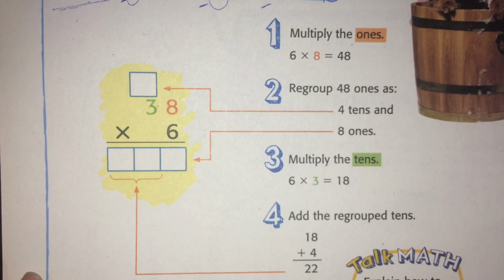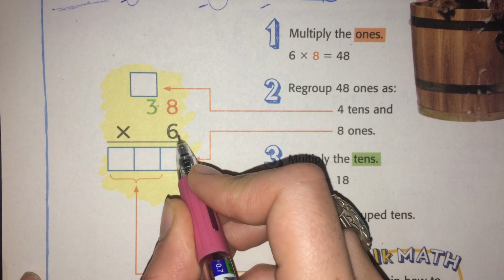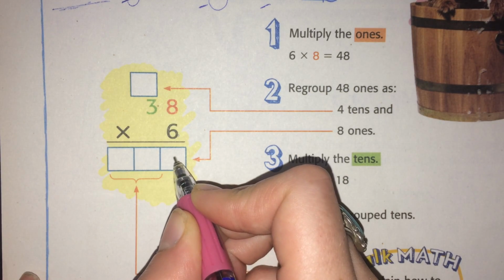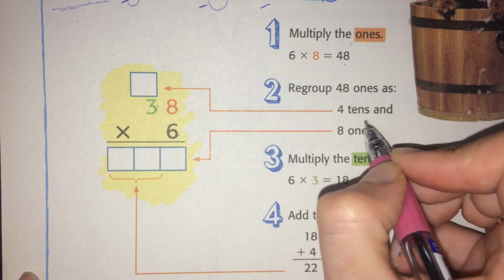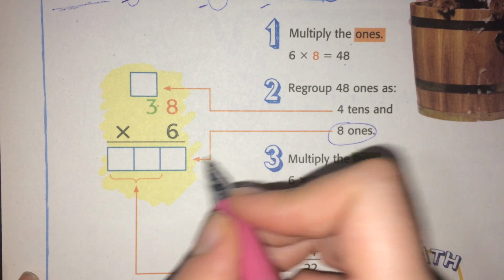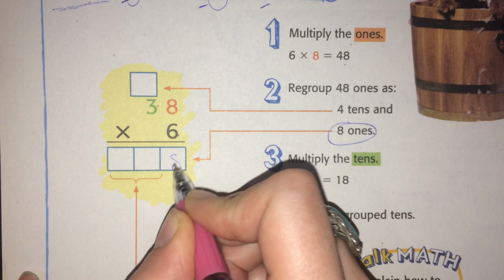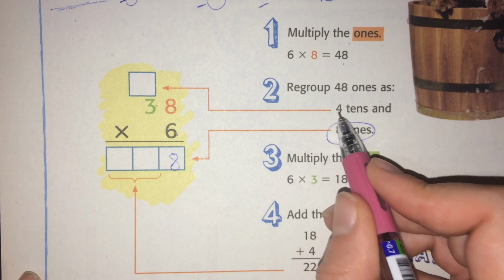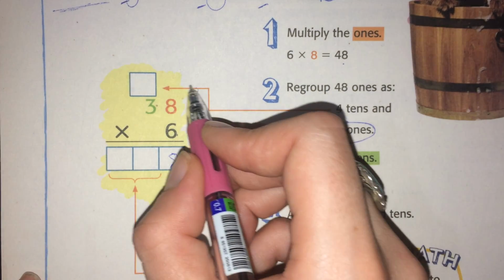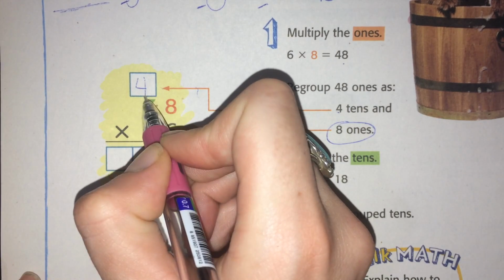Okay, first step, multiply the ones. So 6 times 8 is 48. Okay, so I have 8 ones, so I leave the 8 ones here. 8 ones. And what do I do with the tens? I have 4 tens left over, so I'm going to add them up here.